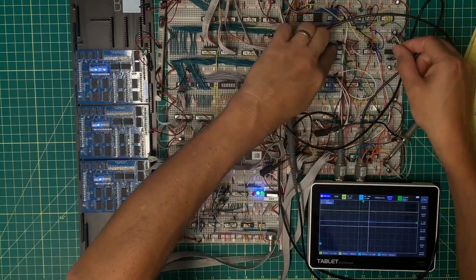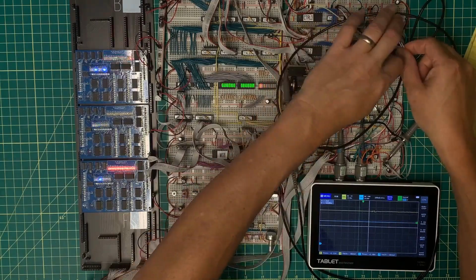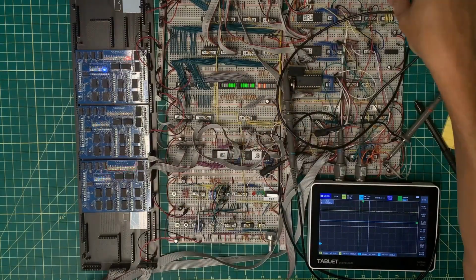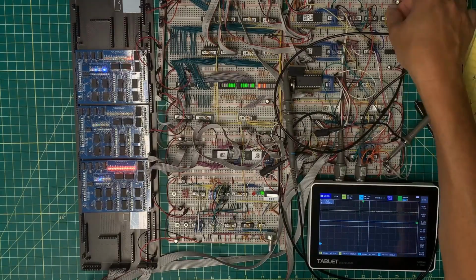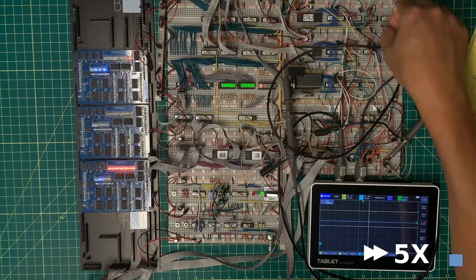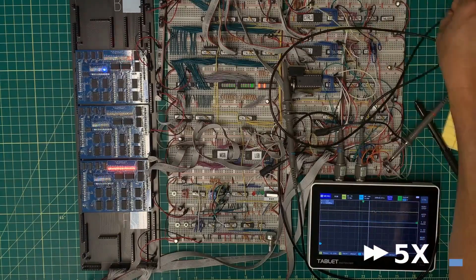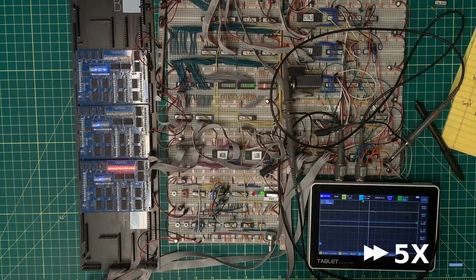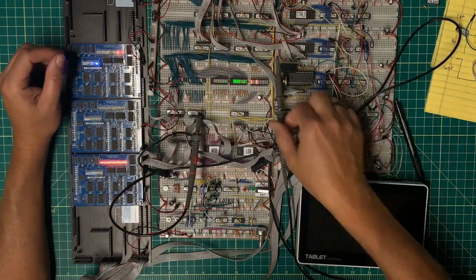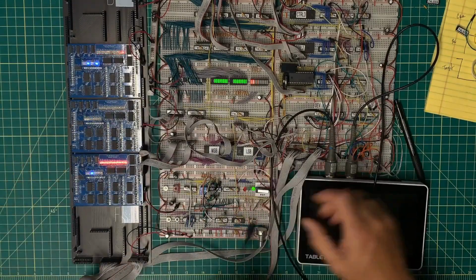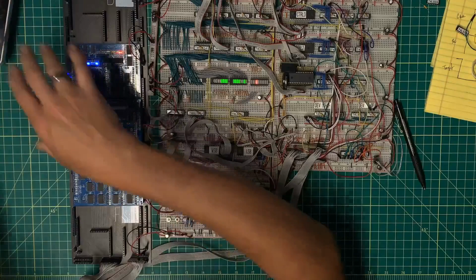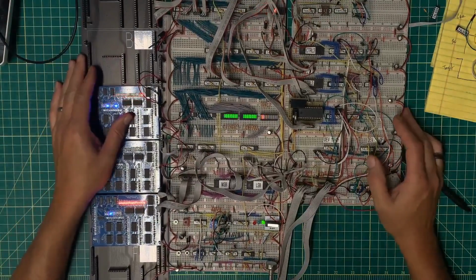I believe I can pull, let's let it run, I believe I can pull all of this with no change in behavior. I can pull this line with no change in behavior. And I believe I can pull all of this with no change in behavior. Okay, the last thing I want to make an attempt to remove here, besides my oscilloscope, is this delay in the reset logic.